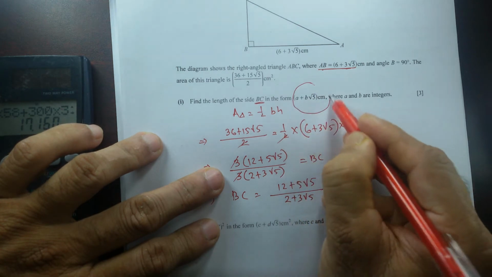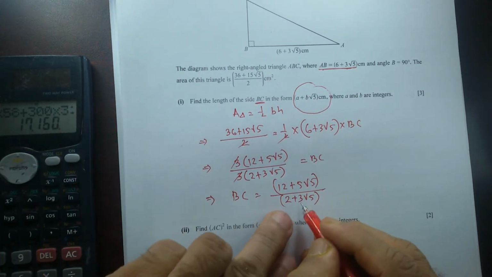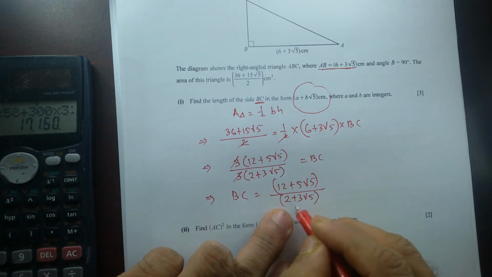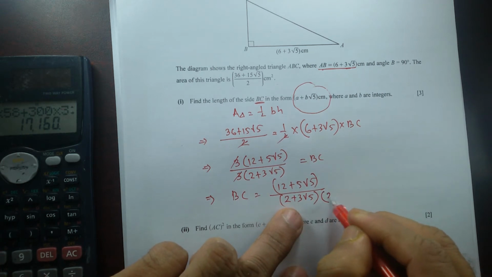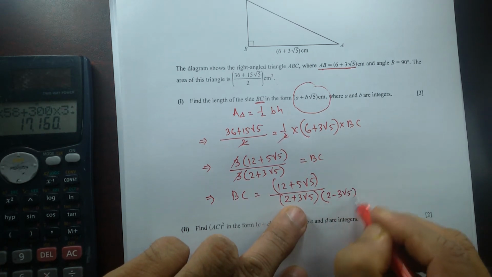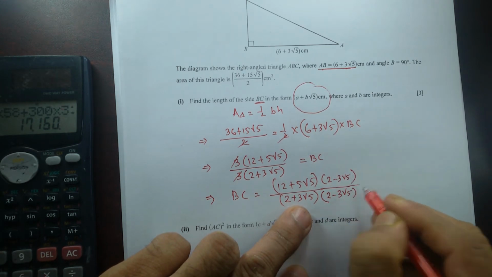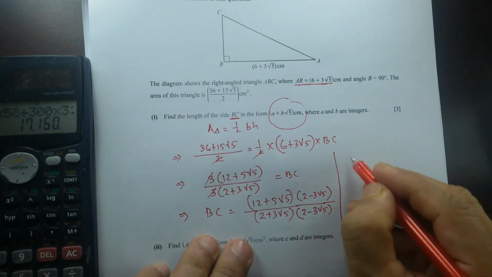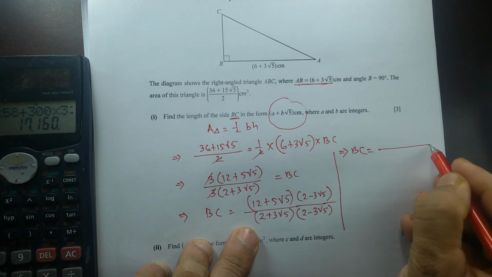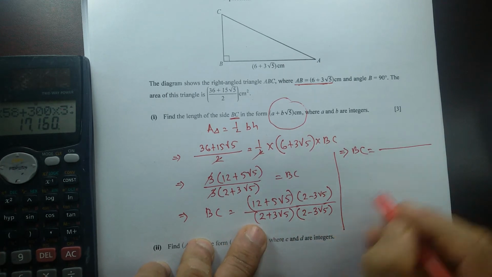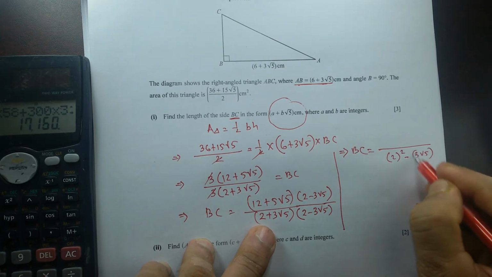Now I have to write this in the proper form, so this is rationalization. I'm going to multiply the denominator by its conjugate pair, that means same terms with a negative sign in between, since it has a positive sign. I cannot do that unless I do the same with the numerator, 2 minus 3 square root 5. I'll draw a line to have some room over here. So when we multiply the denominator, it's A plus B times A minus B, so A squared, that means 2 squared minus 3 square root 5 squared.